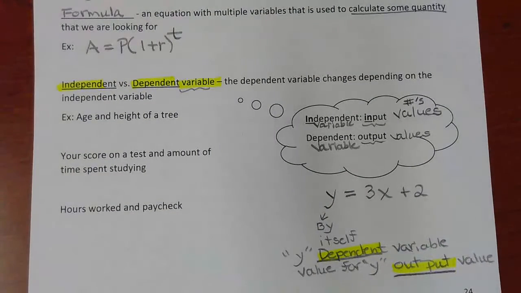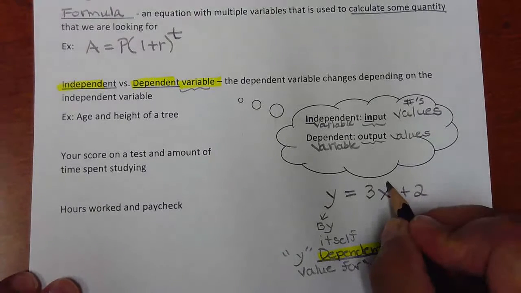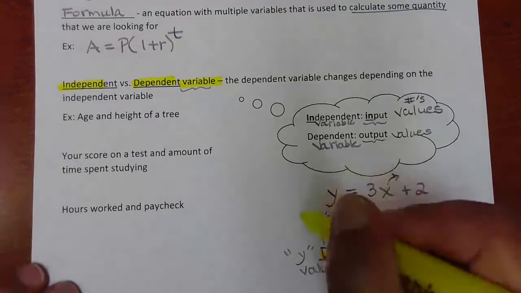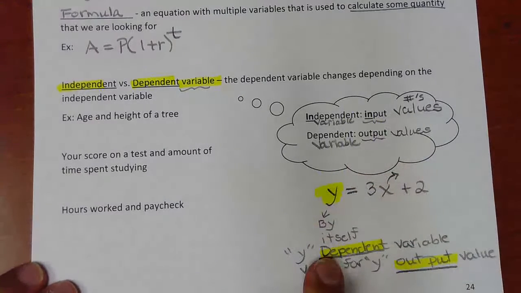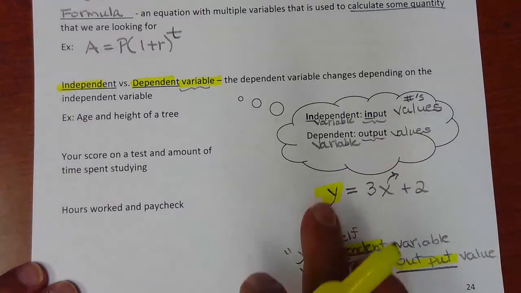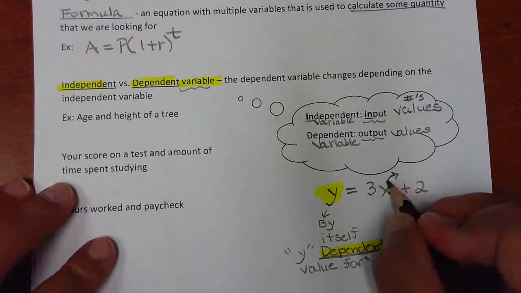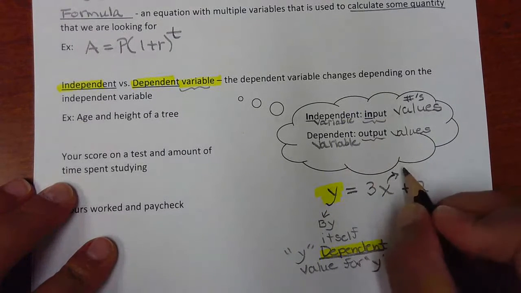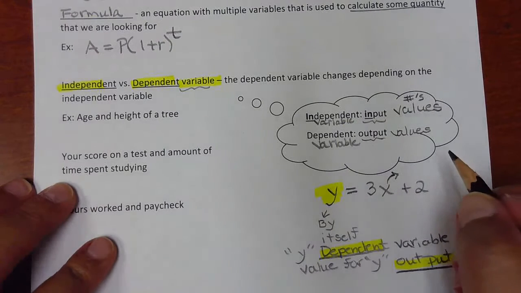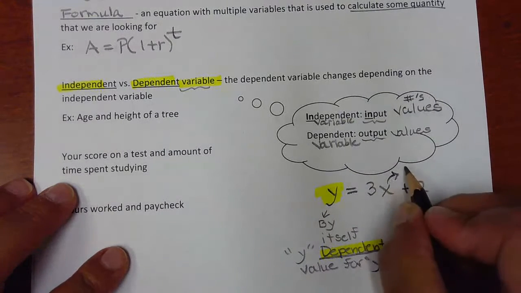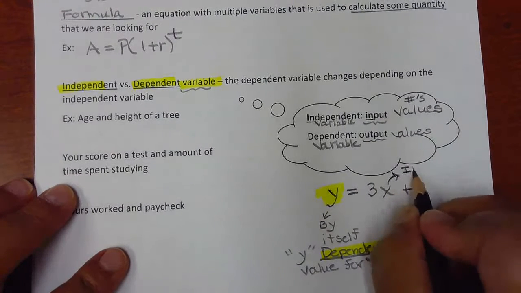Then we also have this right here. So the variable, y, is called the dependent variable, and the answer, the value that you end up getting for it, is the output value. Now you're not going to get anything for it unless you plug something in for x. So where you are going to put your value in, that is called the input value. If you're talking about this particular variable right here, that is called the independent variable.